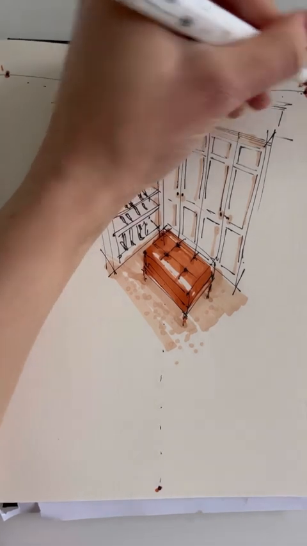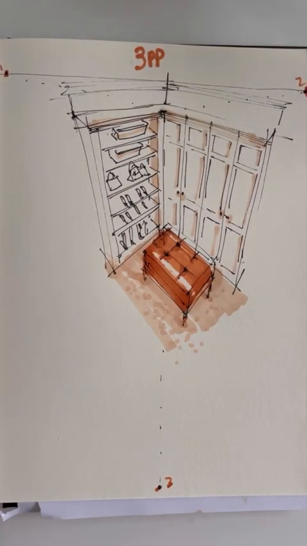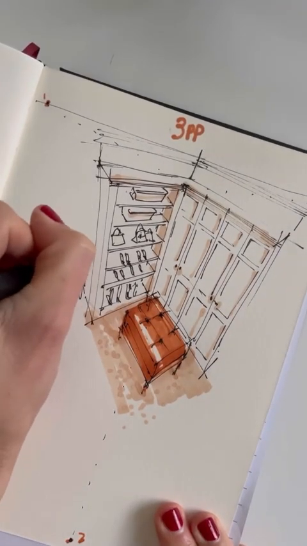So this was our 3-point perspective sketch. 1, 2, 3, 3 points. As always, I sign my sketch at the very end.